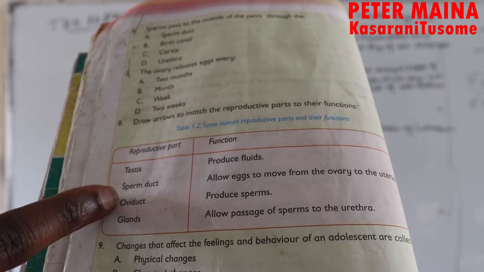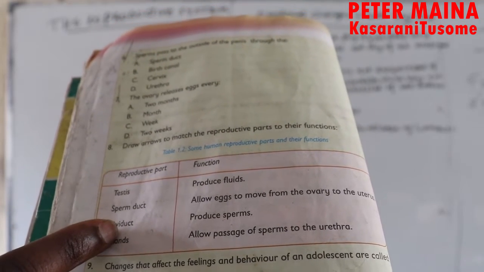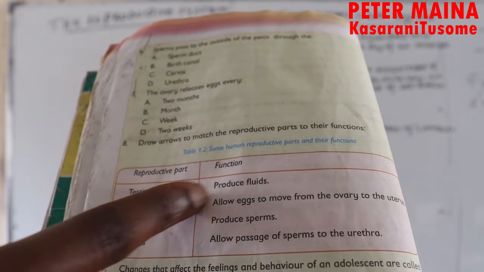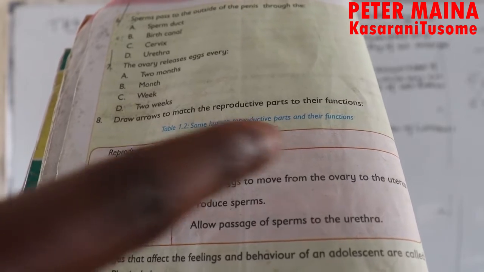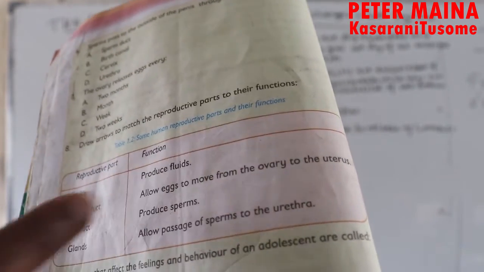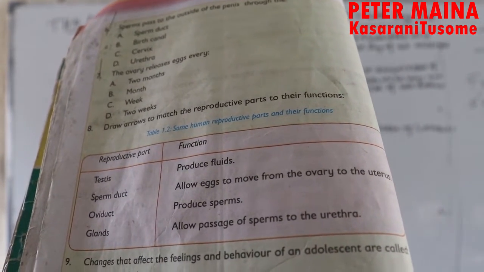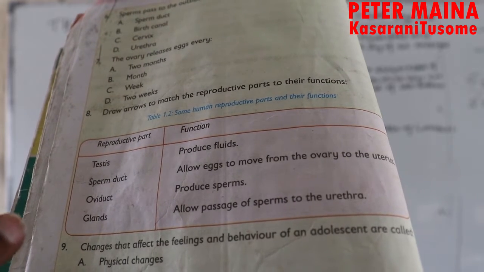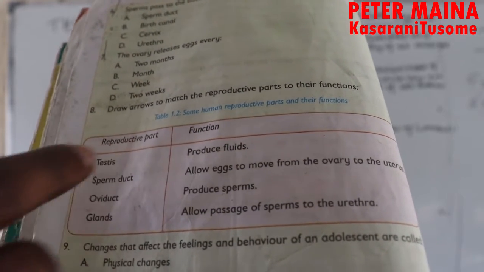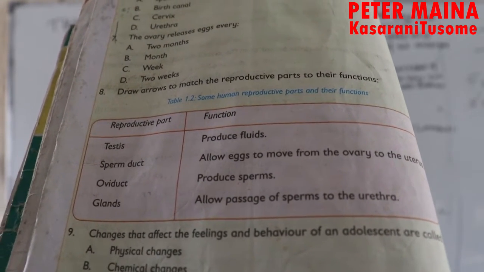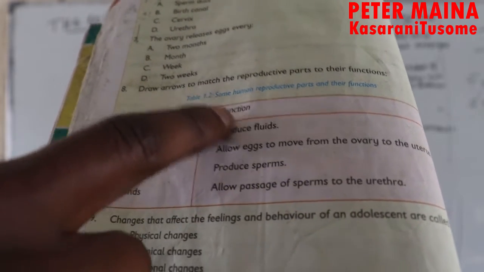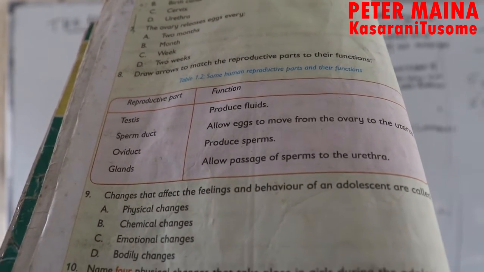Then we have the oviduct. You remember the oviduct is also called the fallopian tube. It's the one that will allow eggs to move from the ovary to the uterus. And then we have the glands, and the glands produce fluid called semen. So you put the arrow, producing fluids called semen.